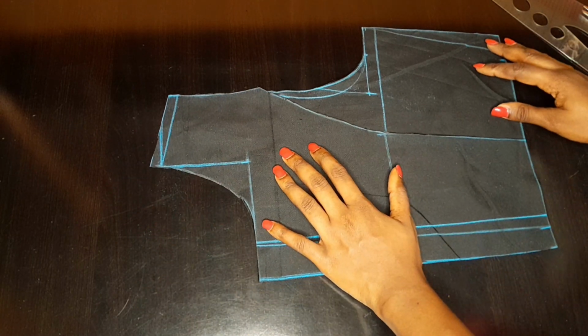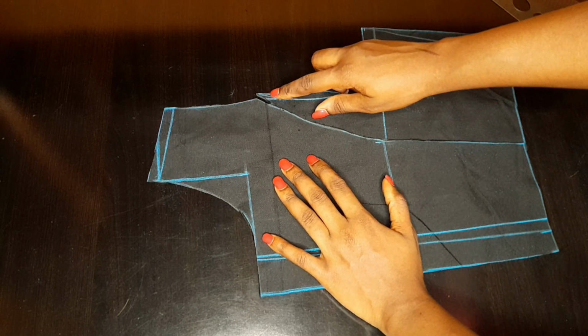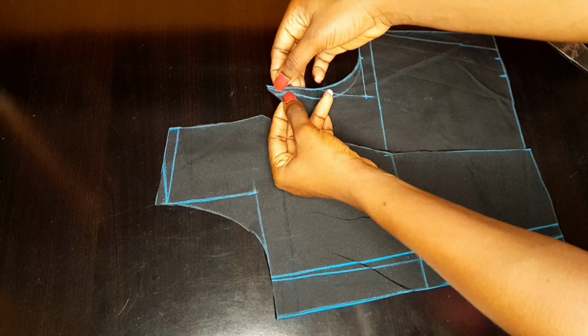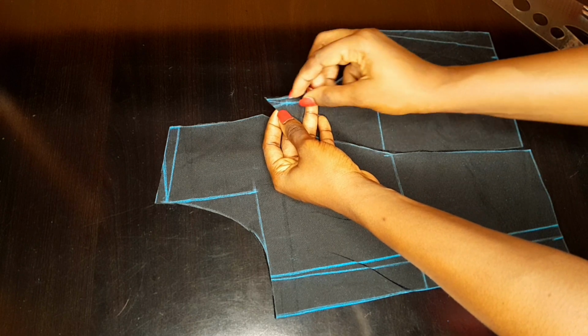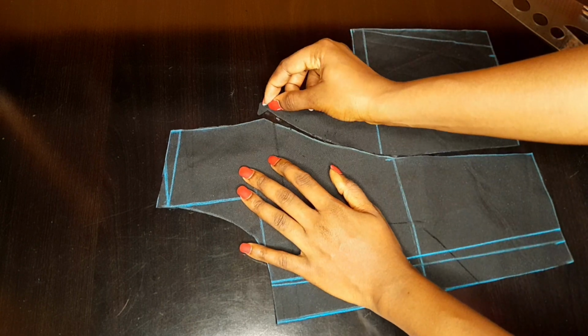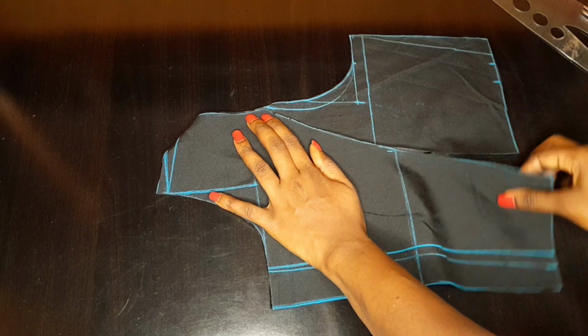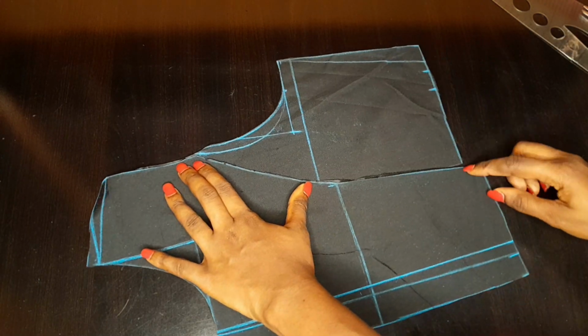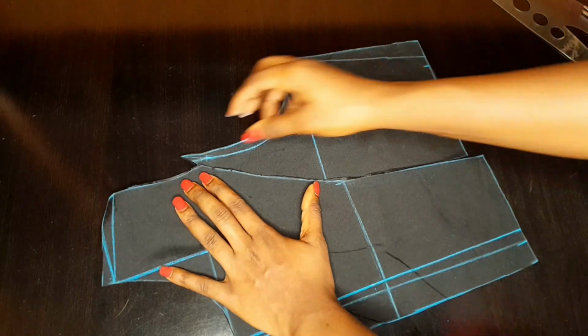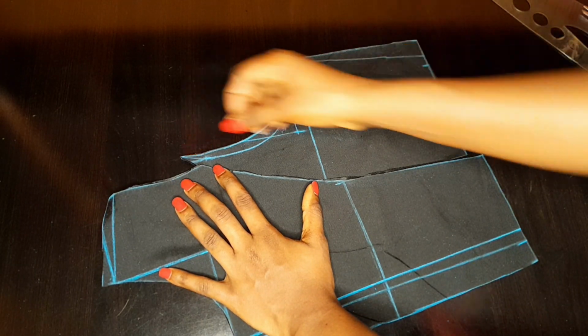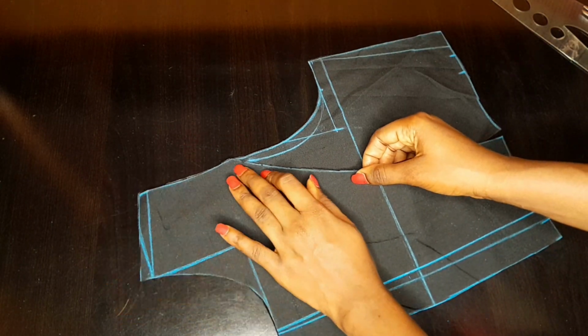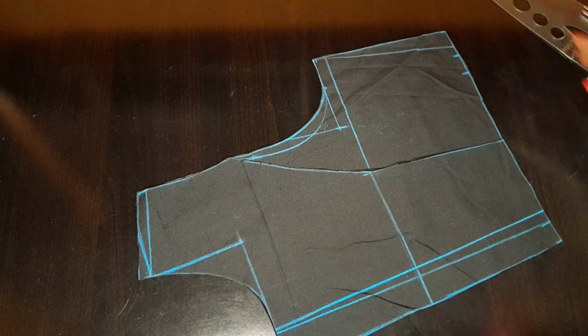So, I'm going to stitch it with ½ an inch, right? So I'm going to take away that ½ inch that I added to it, that ½ inch that I returned to it. When you take it away, it's going to be short.